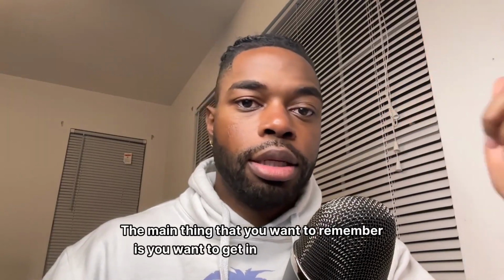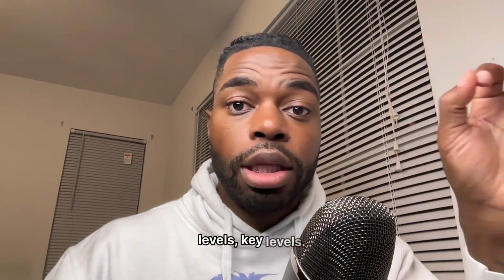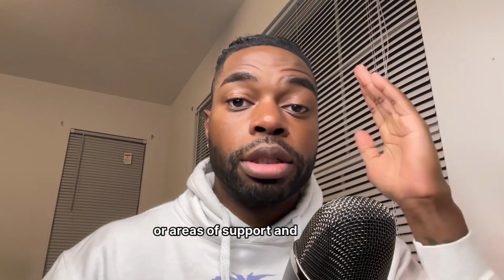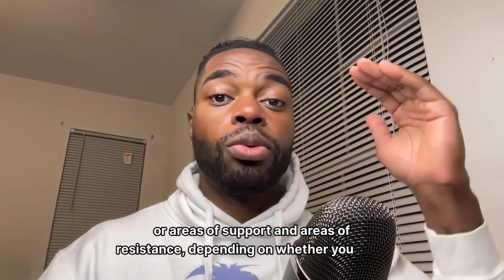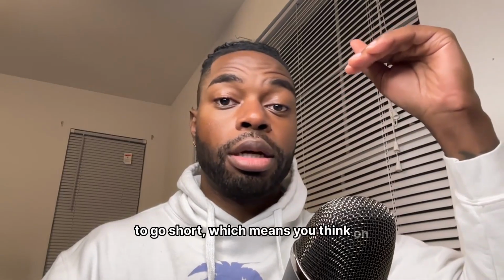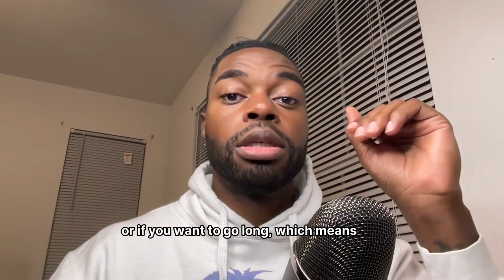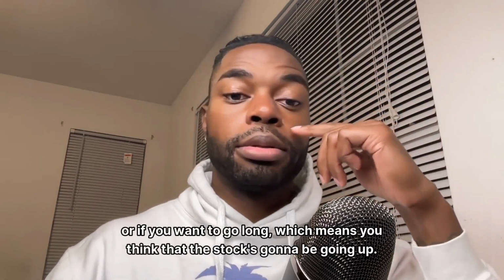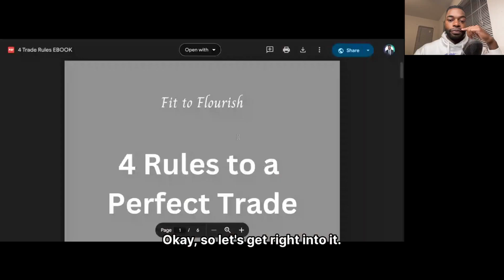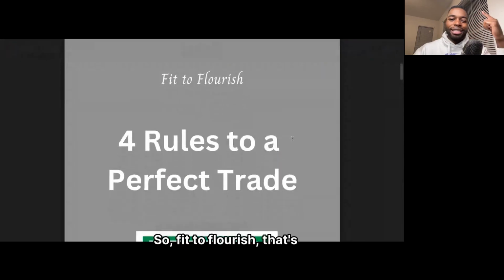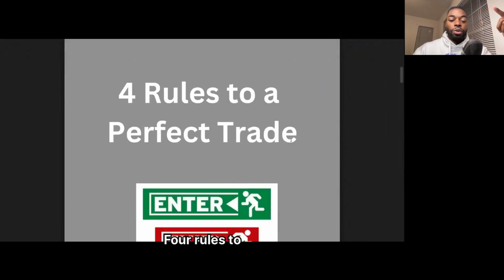The main thing that you want to remember is you want to get in and get out at key levels. Key levels are areas of support and areas of resistance, depending on whether you want to go short, which means you think the stock's going down, or if you want to go long, which means you think that the stock's going to be going up. Okay, so let's get right into it. Fit to Flourish, 4 rules to a perfect trade.